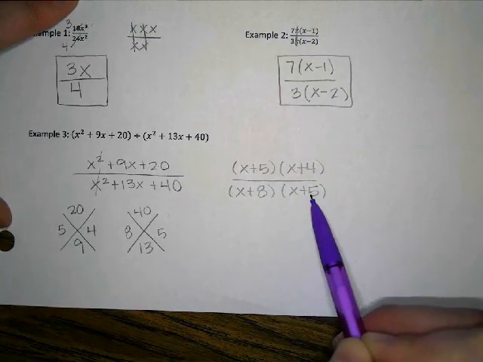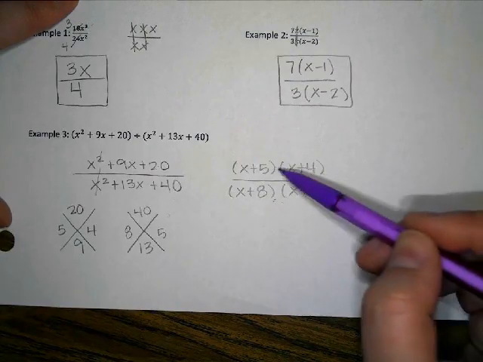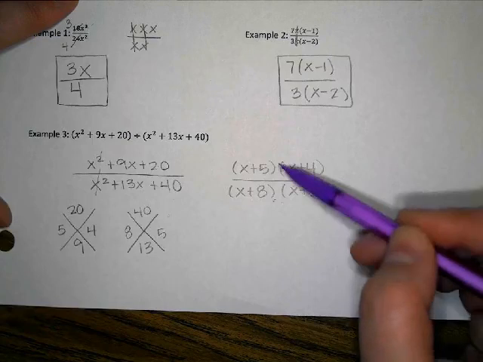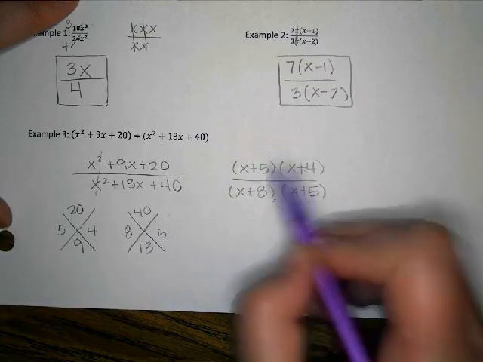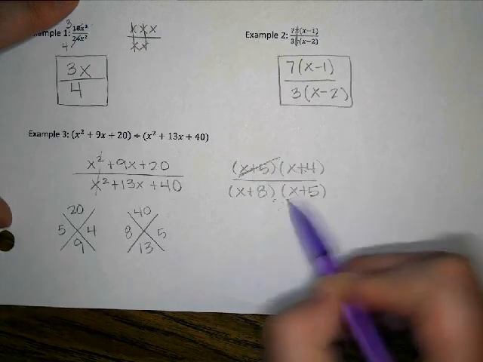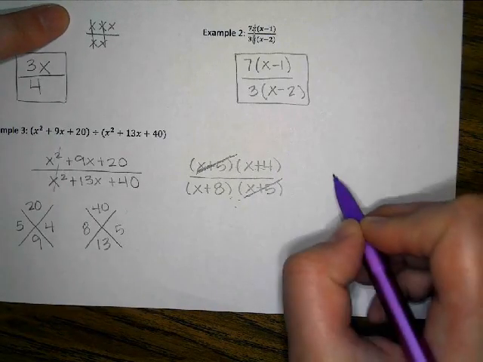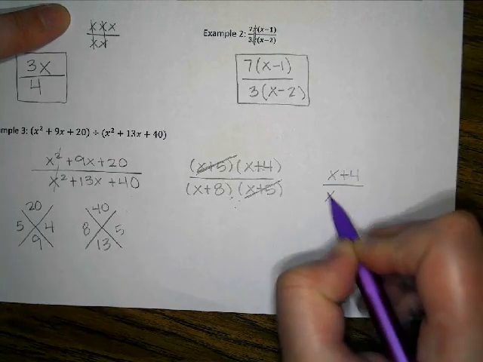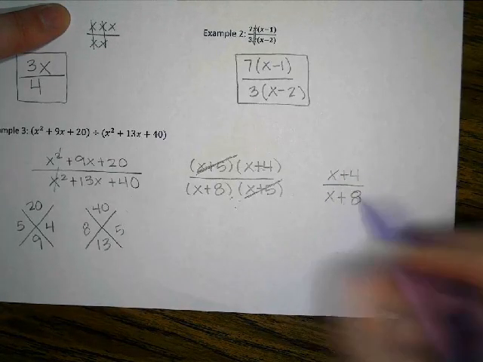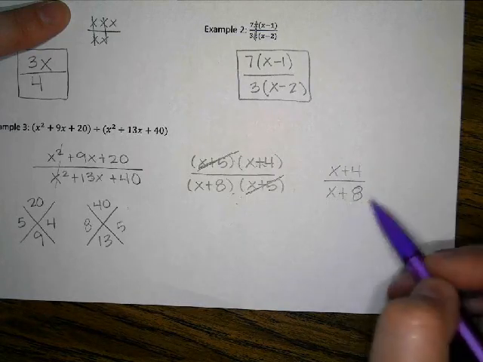Now, since this is a division problem, we can cancel multiplication with division. Okay, so x plus 5 divided by x plus 5, that makes a 1. These cancel each other out. And then we can write the leftovers. We are left with an x plus 4 on the top and an x plus 8 on the bottom. And the x's cancel and I get 4 over 8, which is 1/2.